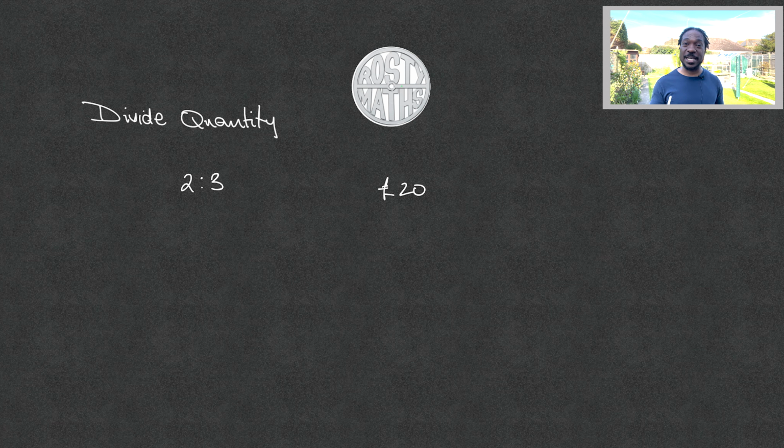Well, the way we do that is like this. Step number 1, I want to find out what each part of the ratio is worth, and to find that out I need to add my ratio and then divide £20 by that amount, because that will tell me the value of each part of my ratio. So let's go. I add my ratio, 3 plus 2, that gives me 5.